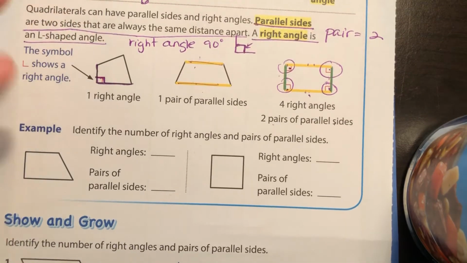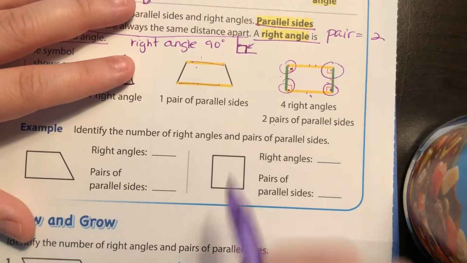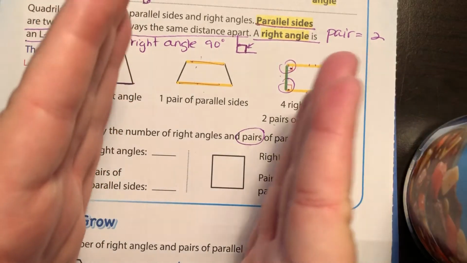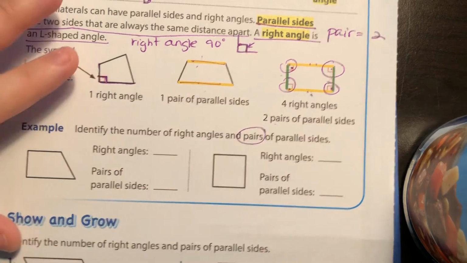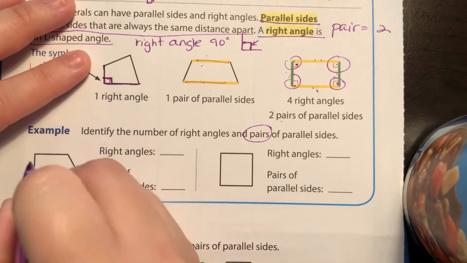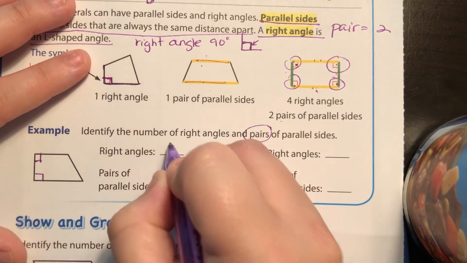So now here's what you're going to do. We're going to identify, which means name, the number of right angles and pairs of parallel sides. Now, when they say pairs, you count the 2 lines as 1. That's 1 pair, like a pair of shoes. So right here, right angles. Let's see. I can make a square corner here and a square corner there. So there's 2 right angles.